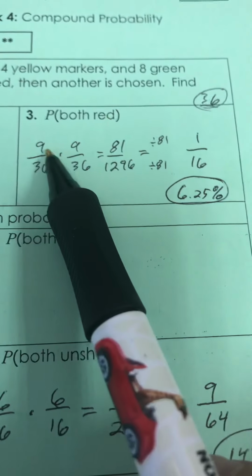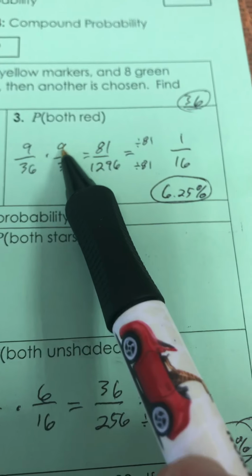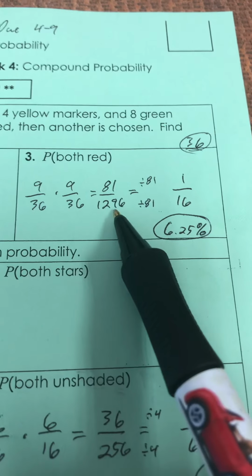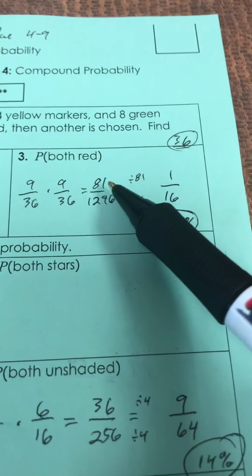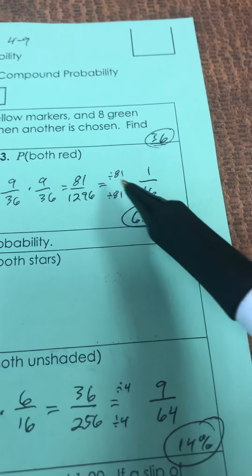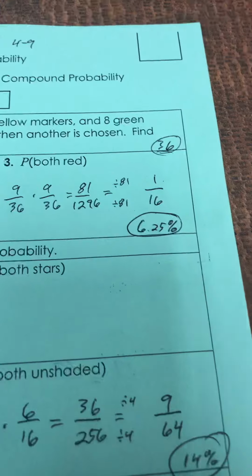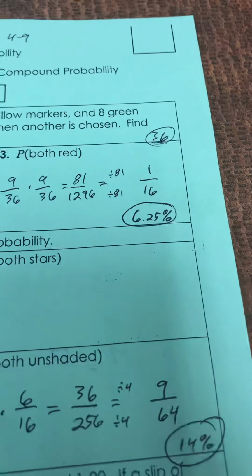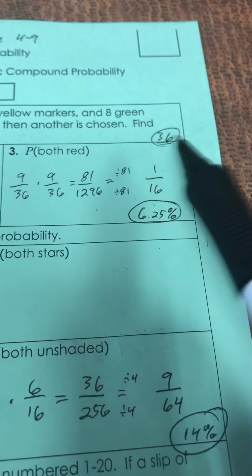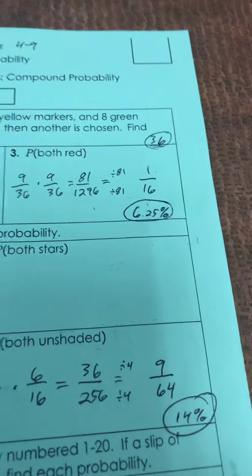If they're both red, well, there's 9 reds. So you pick a red, you put it back, you pick another red. What's the probability of that happening? Well, 81 out of 1,296. You divide those and you'd get 6.25. Or if you want to go ahead and reduce the fraction, it would reduce down to 1/16, which is, once again, 6.25. You'd get the same answer when you put in your calculator this divided by this as this divided by this. Same answer because they're equivalent fractions.